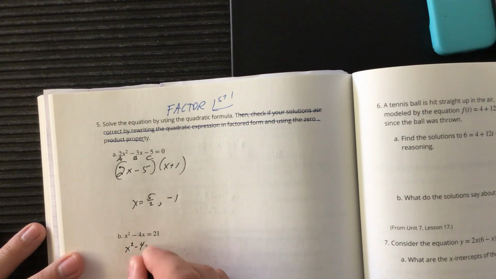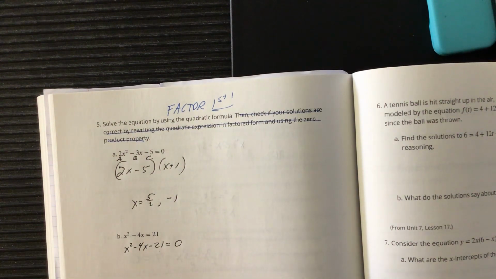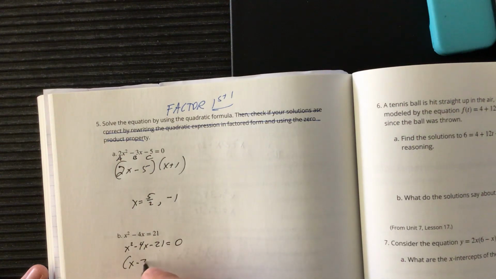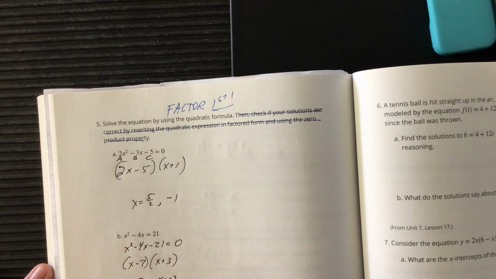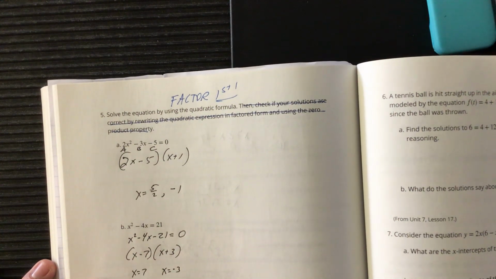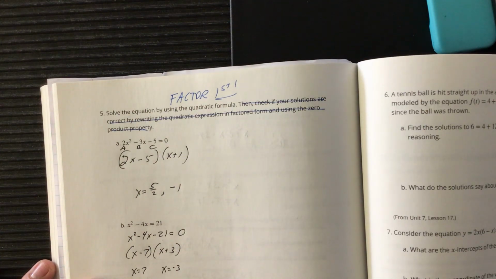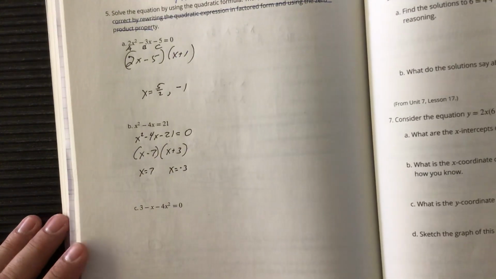This question, I'm going to bring that 21 over. Factors of 21 that differ by negative 4. I would have factored that one again. I think that's easier. Otherwise, A, B, C, I'm not good. Same answers. Yeah, I mean, I'd rather just do the quadratic.